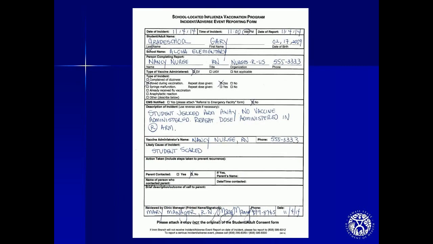In this example, the patient moved during administration of IIV. If a student does not receive a full dose, the parent must be contacted before a second attempt at vaccination is made. This form is marked, Parent contacted, No. In this situation, the parent should have been contacted for permission prior to attempting a repeat dose. Note: the action taken section, including steps taken to prevent recurrence, does not need to be completed if there is no action that could have prevented the incident.